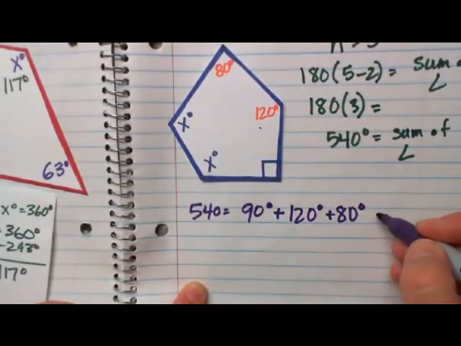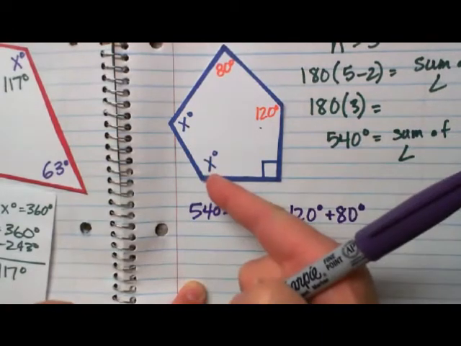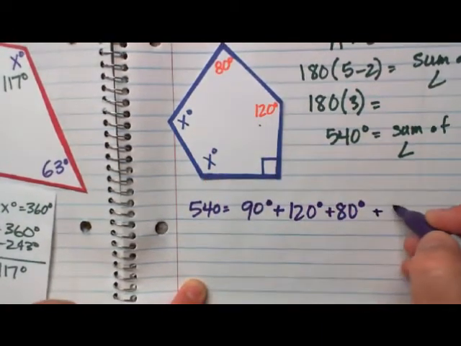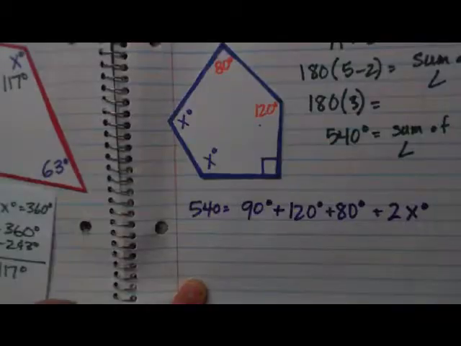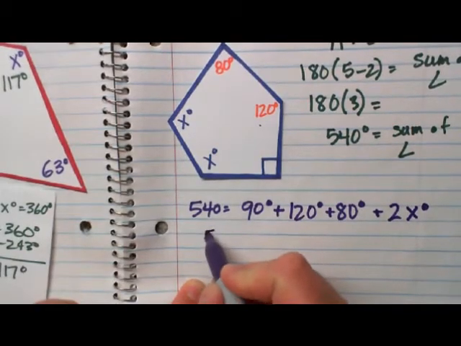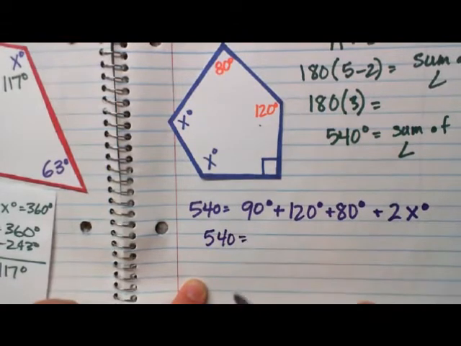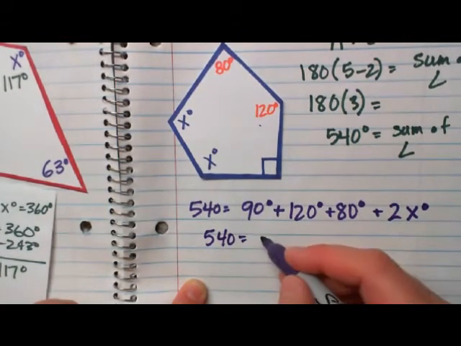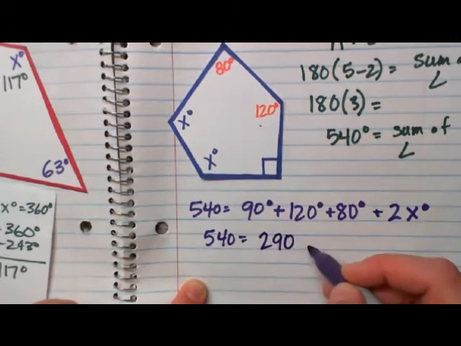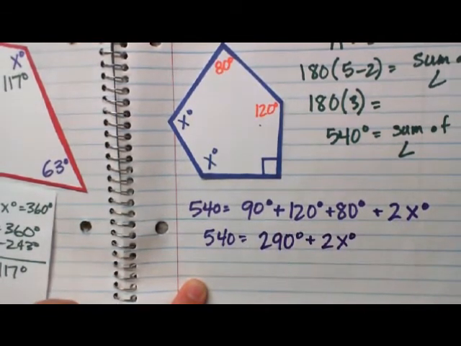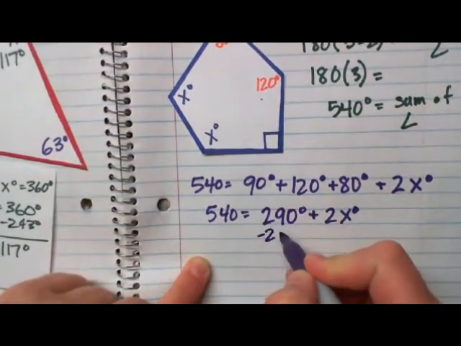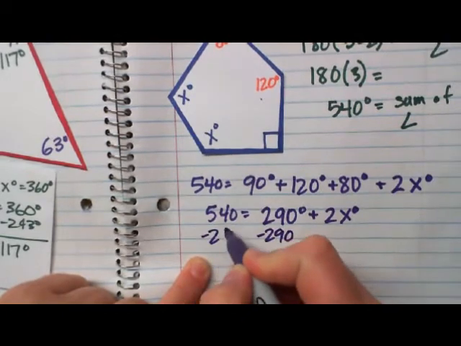Then I have 1x, I have 2x. So I have plus 2x degrees. So we have 540 equals 120 plus 80 is 200, plus 90 is 290. So I've got 290 degrees plus 2x degrees. Let's subtract 290 from each side.